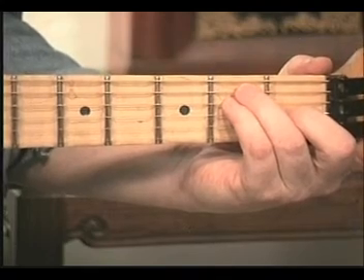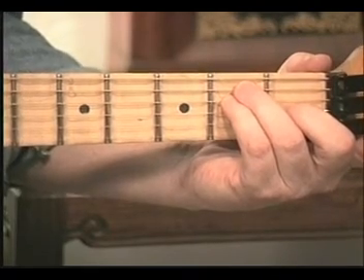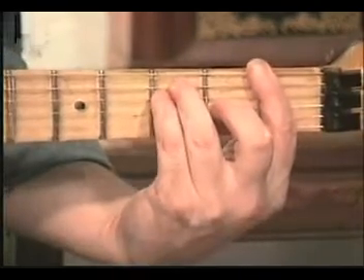This time we'll use the E form. E, straight to F, F sharp, G, G sharp, A, A sharp, B, straight to C, C sharp, D, D sharp, and back to E.